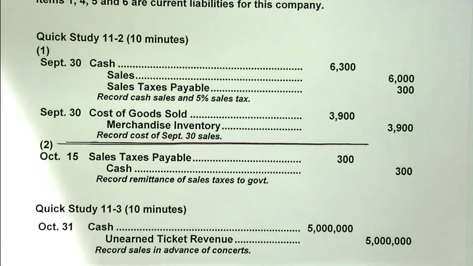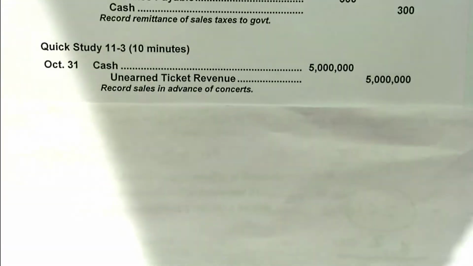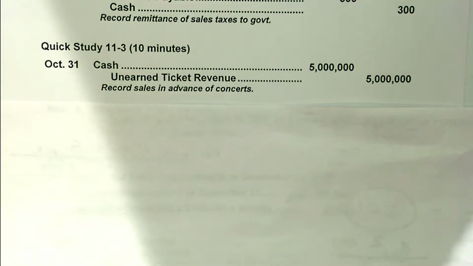Well, we know the revenue recognition principle, right? Which states we recognize revenue when it is earned. When is it earned? When you provide the product or the service, not necessarily when you receive the cash. So in this case, we receive $5 million, and you might just have credited unearned revenue, that's fine, or unearned ticket revenue, and that is a liability account, correct? Because we have not yet provided those concerts. So that's for 4 concerts, right?